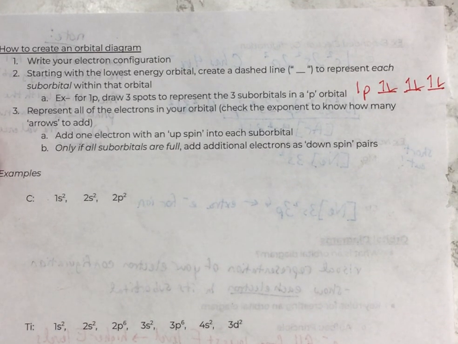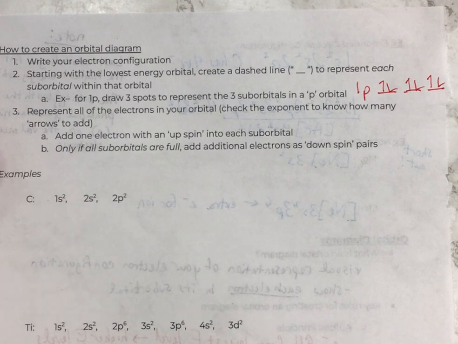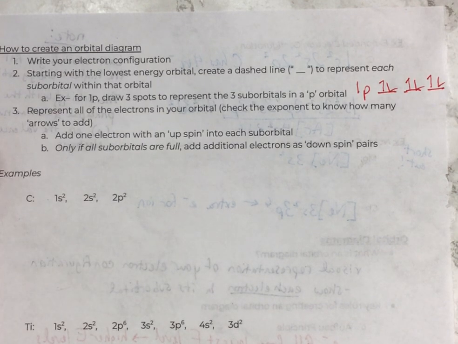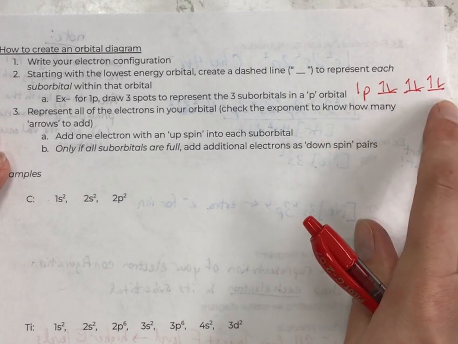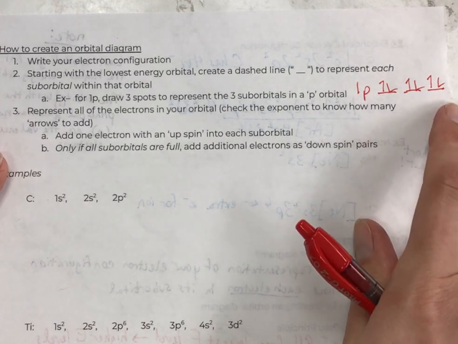Represent all of the electrons in your orbital. Check the exponent to know how many arrows to add. Add 1 electron with an upspin to each orbital. Only if all suborbitals are filled are we adding our downspin, right? You saw how I filled that in. All the upspins, and then if we have more, then we start to pair them up only.